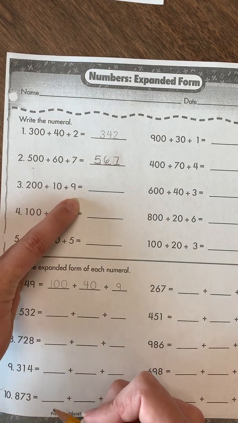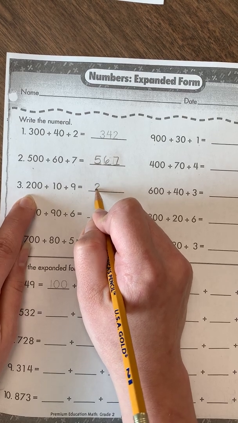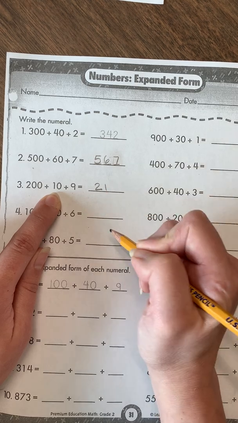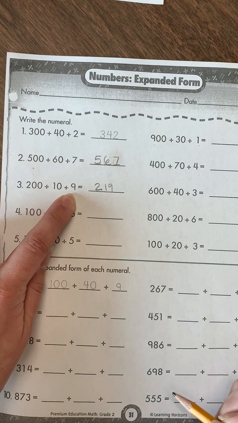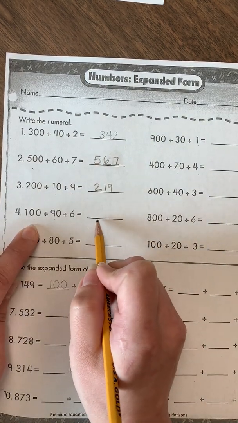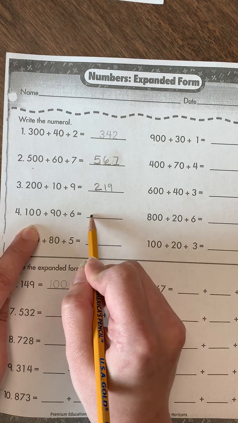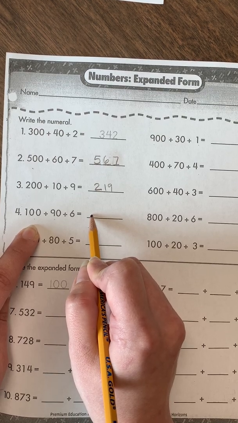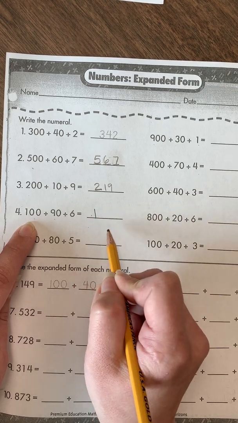200 plus 10 plus 9. How many hundreds? 2. How many tens? 1. And how many ones? 9. Number 4. 100 plus 90 plus 6. How many hundreds? 1.